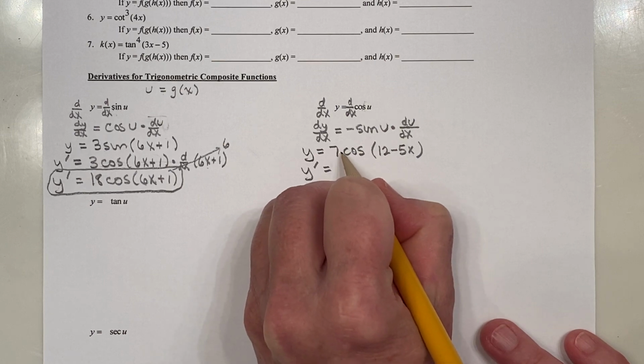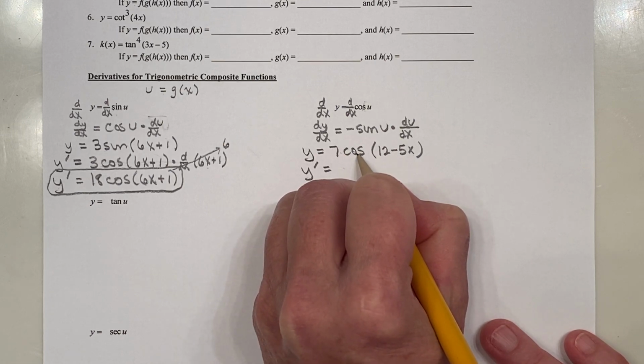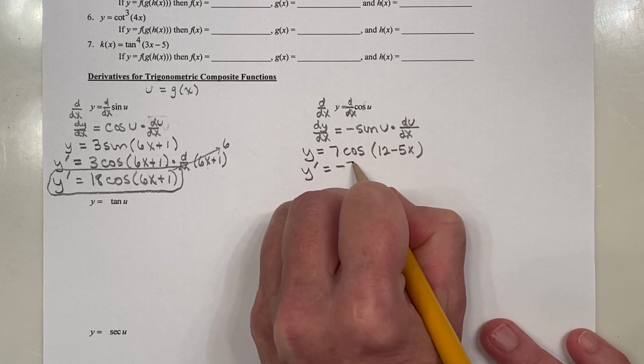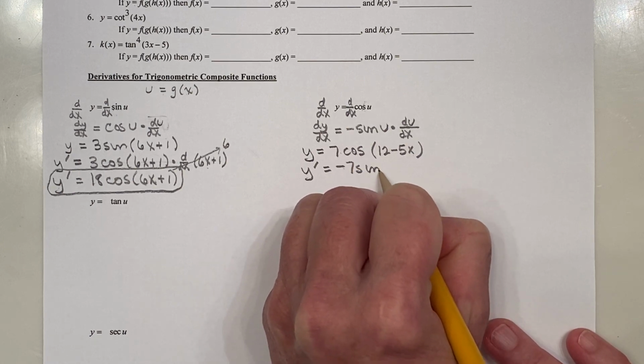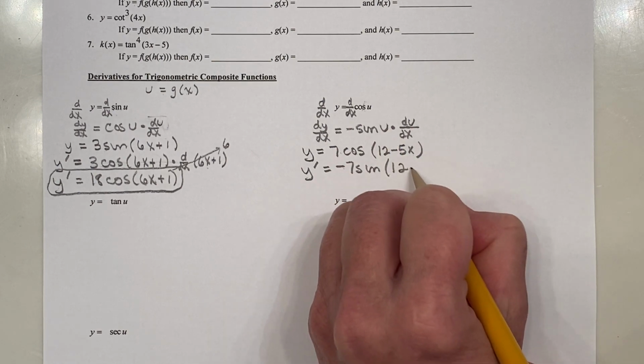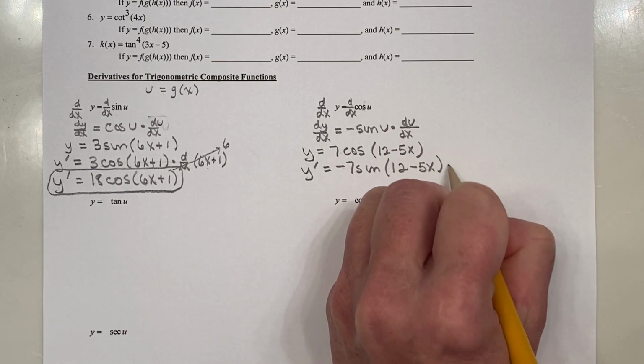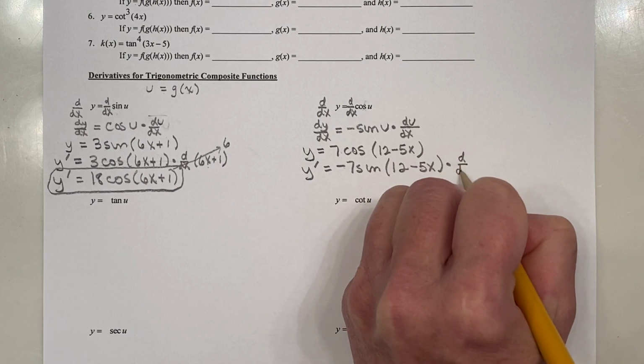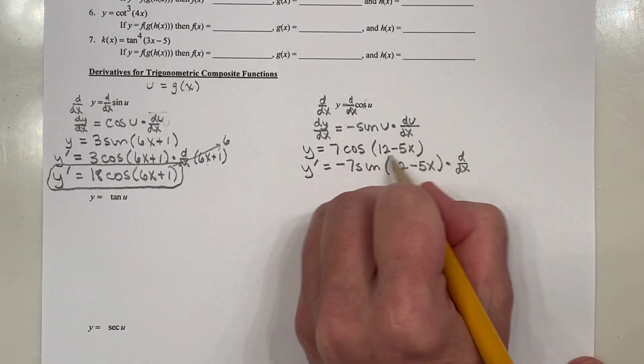equals 7 times the derivative of cosine, which is the outside function, goes to negative sine. So I'll put the negative in front of the 7. Sine, leave u alone. Here's where we're at, u alone. And then I will show the setup of times the derivative with respect to x of u.